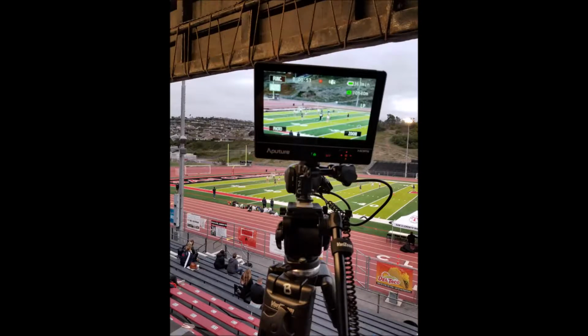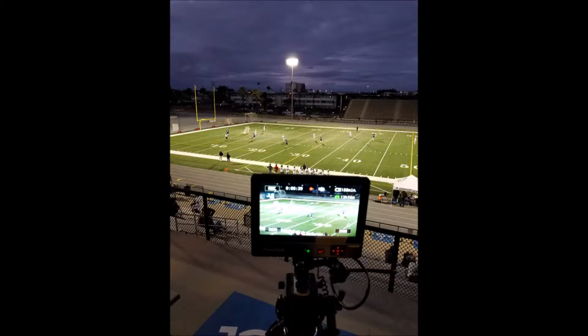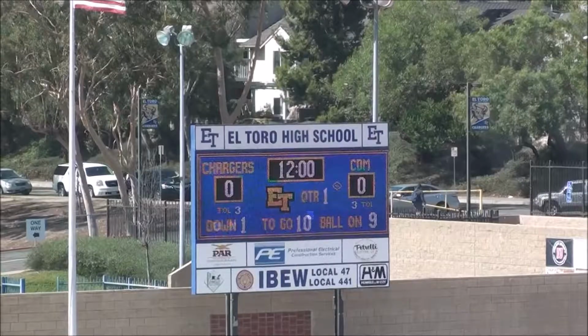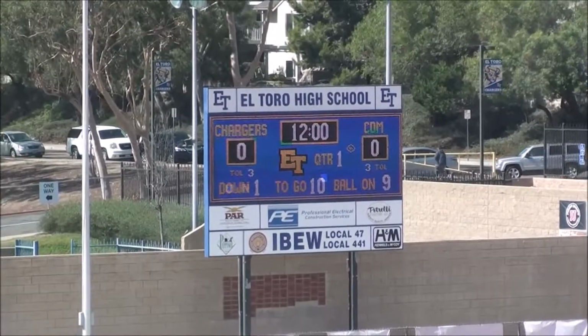This is a short video on how to set up sidelines. You'll want to go in the press box at the highest point available. Knowing if you're the home or away team really doesn't matter. You just want a good spot with no blocking. Start the game with a shot of the clock.